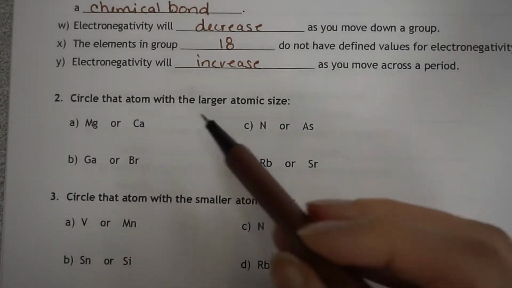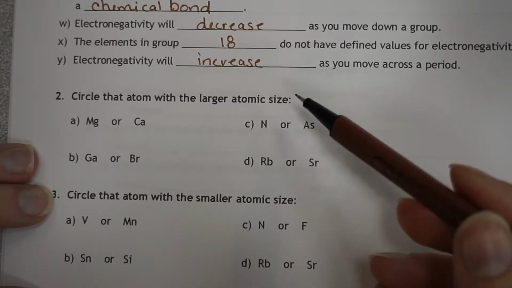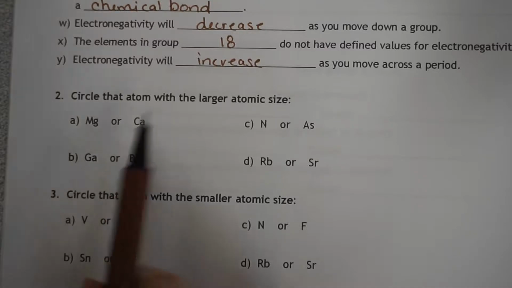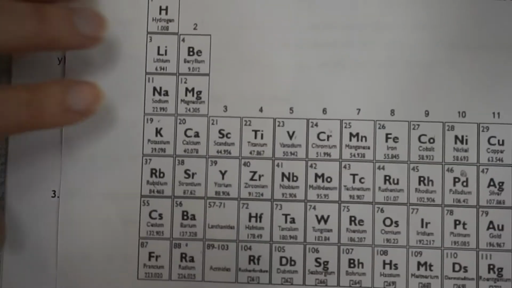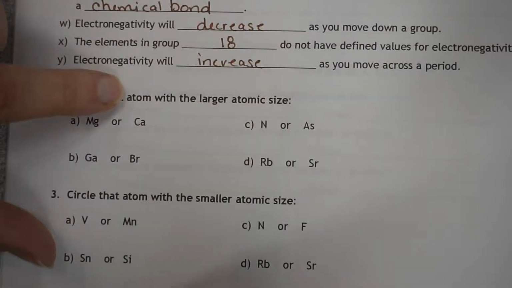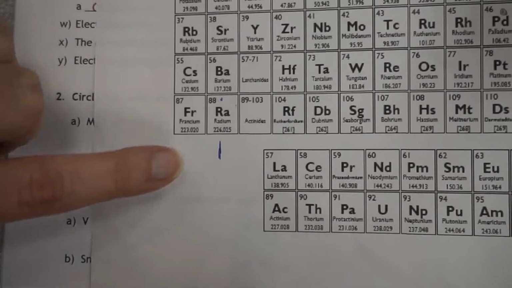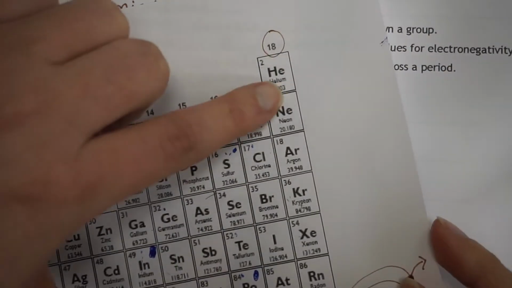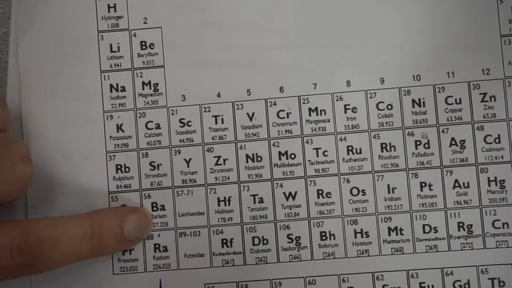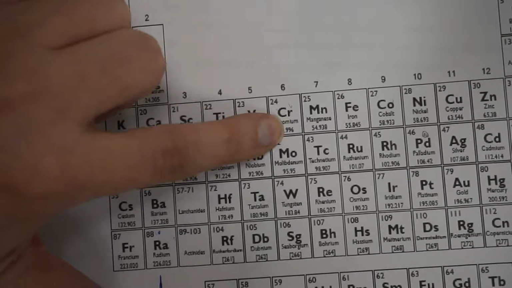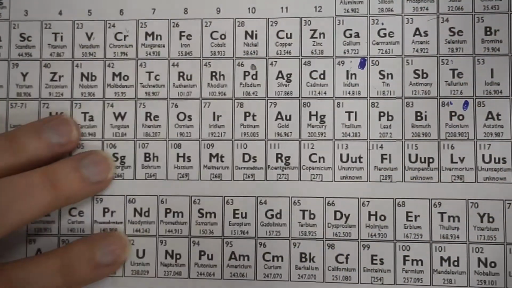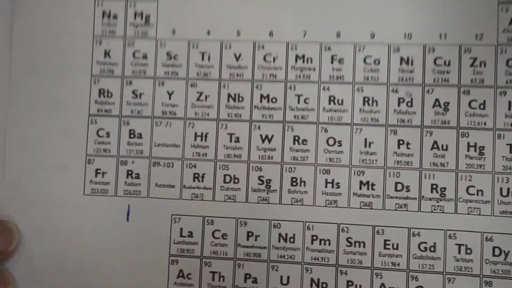So circle the atom with the larger atomic size. First we're going to do magnesium or calcium. The hardest part for you guys will probably be finding these. So magnesium and calcium, we're doing atomic size. I know this is the biggest atom. These are the smallest. So atomic size gets bigger as you go down and smaller as you go to the right. So the trend is kind of diagonal. They get bigger as you go down and to the left.